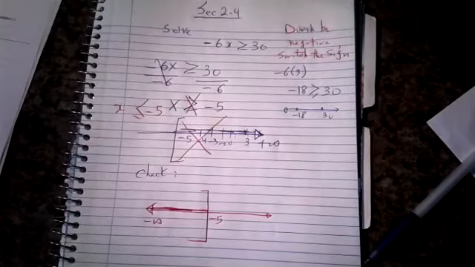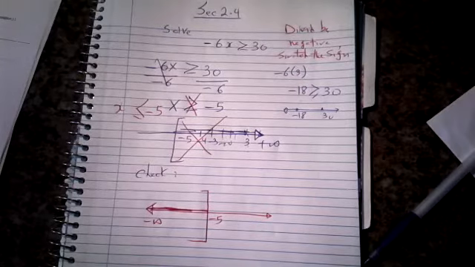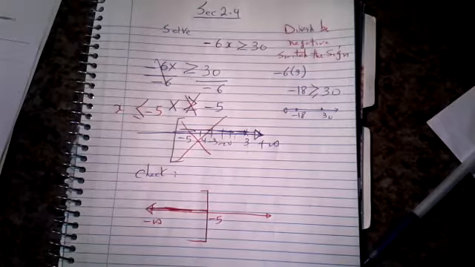You can always pause it, and that gives you a chance to write it down or go over the problems and see if you have any questions. You want to solve this one?